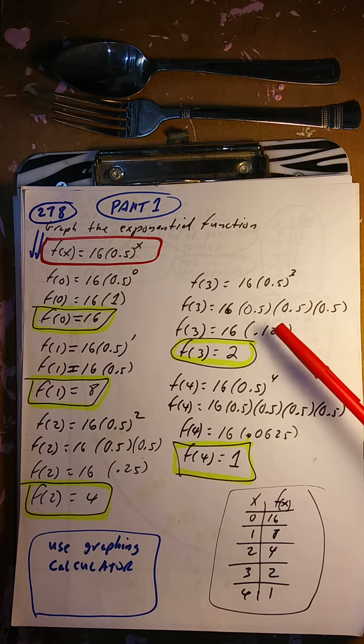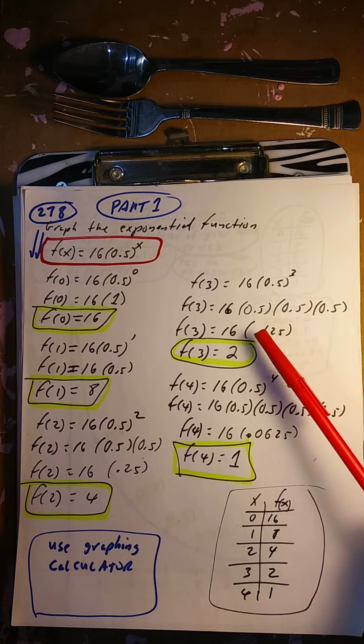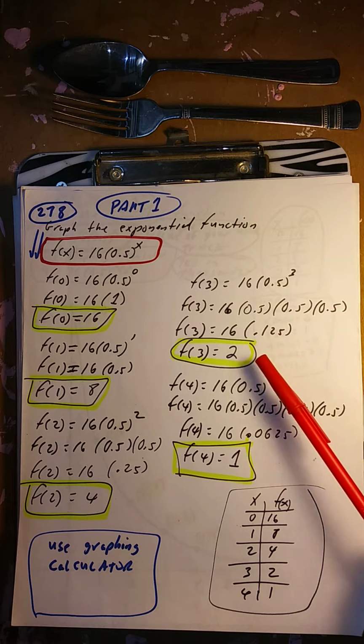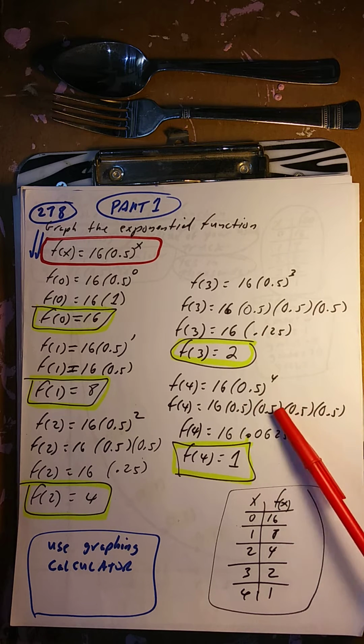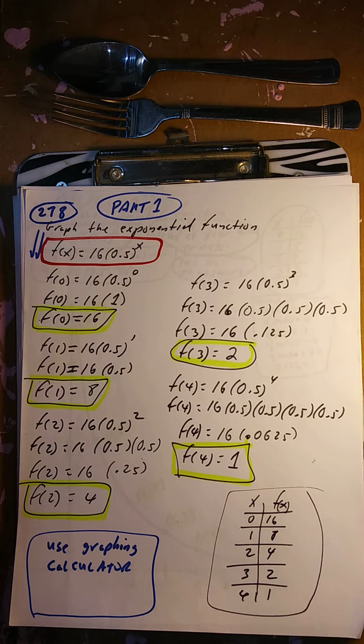Again, you can use a calculator if you want to. 0.5 to the 3rd power, do it 3 times: 0.5, 0.5, 0.5 is 0.125, times this is 2. And to the 4th power, 1, 2, 3, 4 of them, 0.0625 times that number is 1. So we have numbers. We have a table.